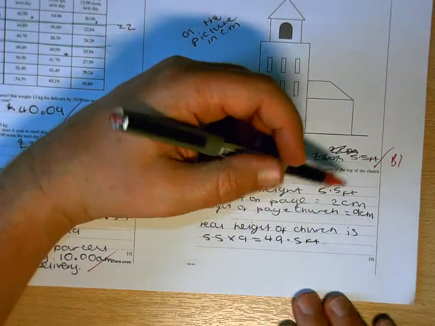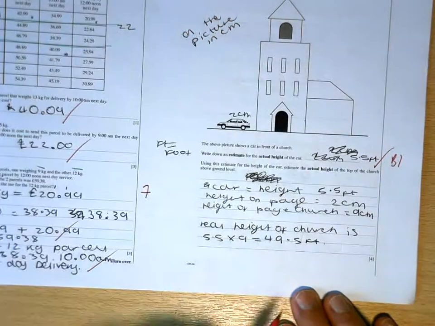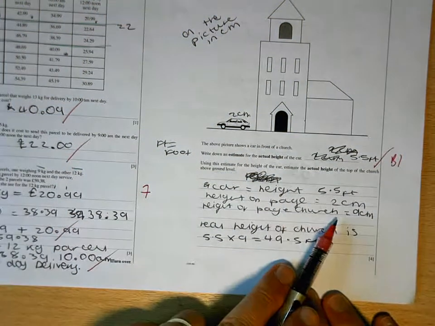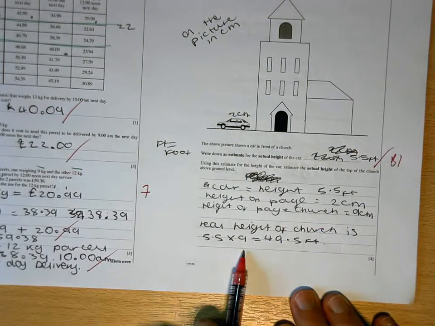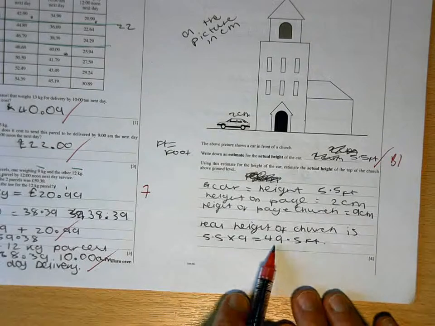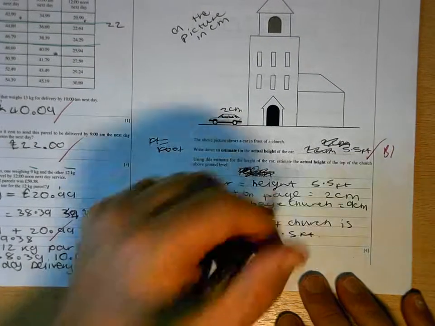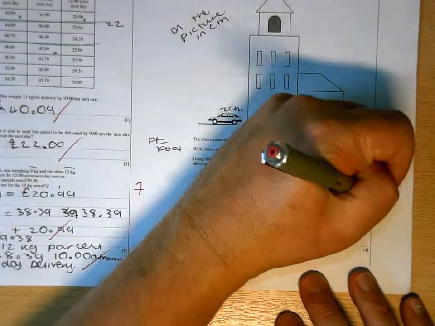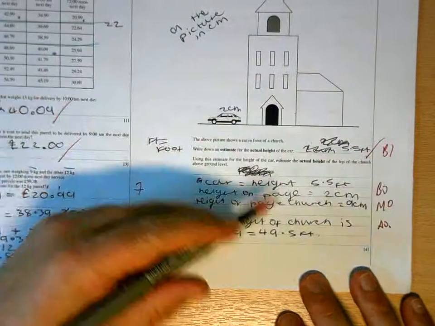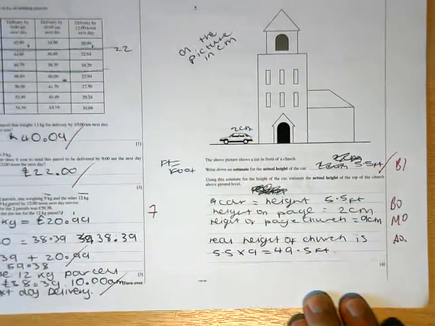And then you haven't converted that properly. You're saying it's 1 centimetre on the page rather than 2. So your method is not clear enough there. You're not going to get those marks. Have a look how I've explained it on the video clip and see if it makes sense.